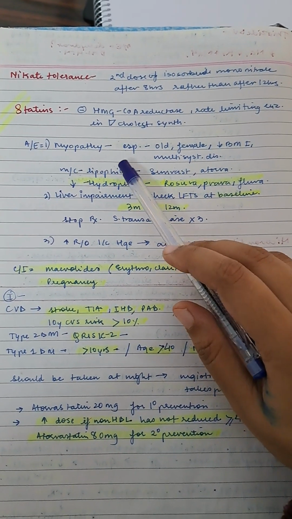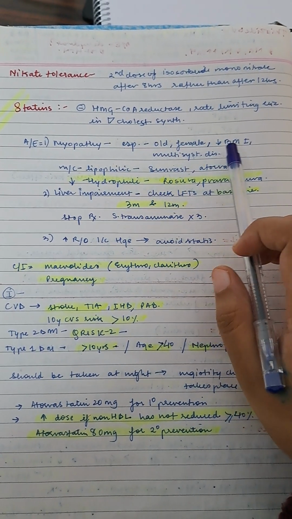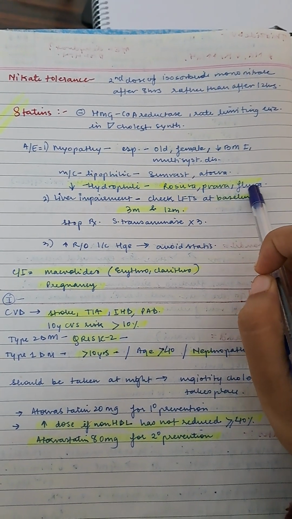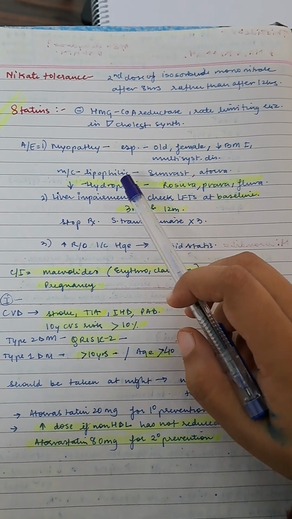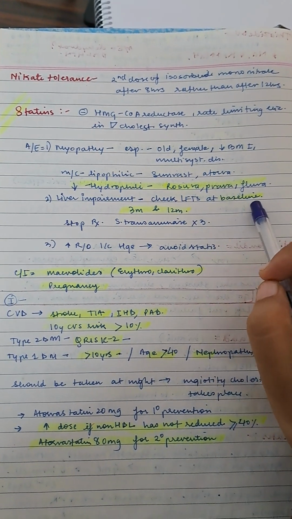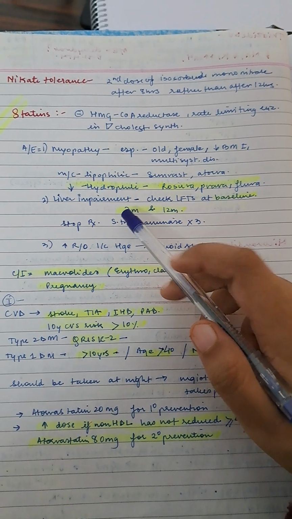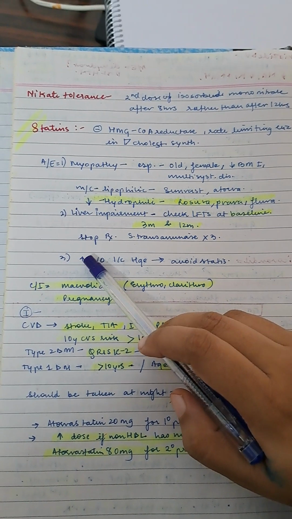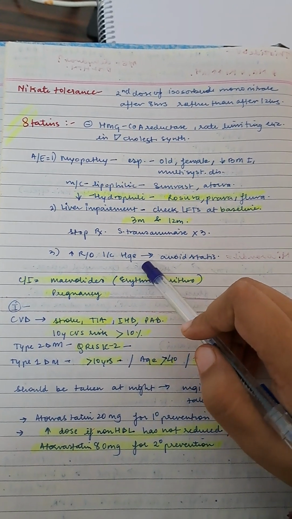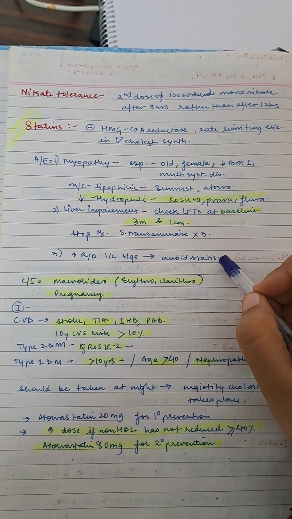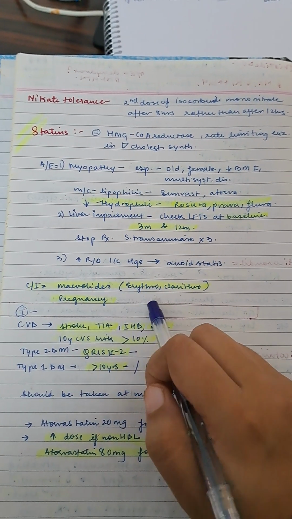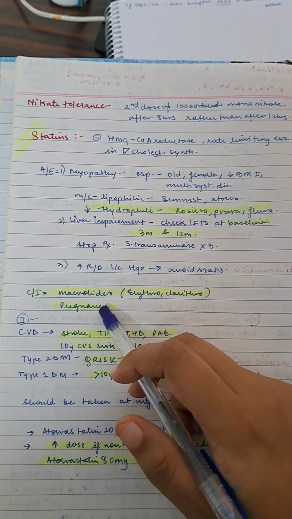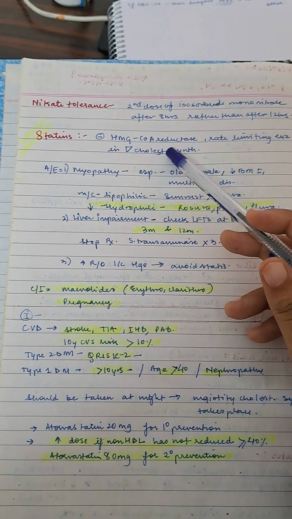So, if the patient has myopathy, or if you're suspecting they might have myopathy, better to start with rosuvastatin, pravastatin or fluvastatin rather than atorvastatin or simvastatin. Liver impairment: check LFTs at baseline, then at 3 months and 12 months. Stop the treatment if the serum transaminases are 3 times the upper limit. If there is increased risk of intracranial hemorrhage, avoid statins. Contraindications: macrolides, erythromycin, clarithromycin, and pregnancy. These are the contraindications for statin therapy.